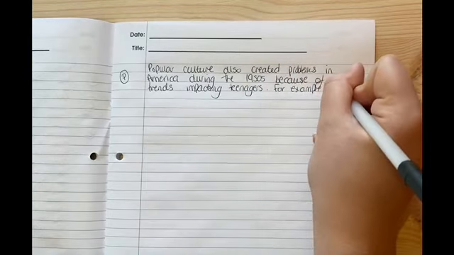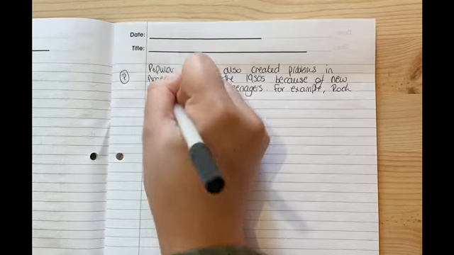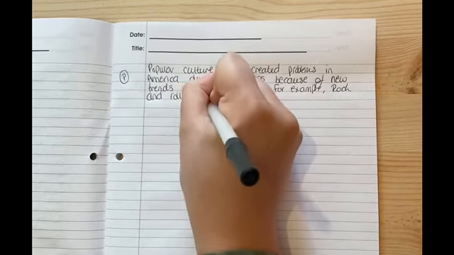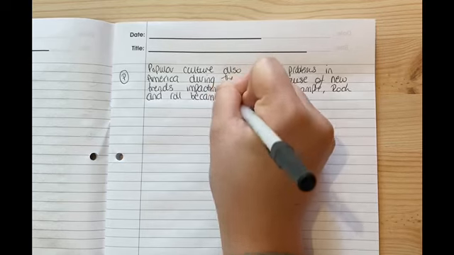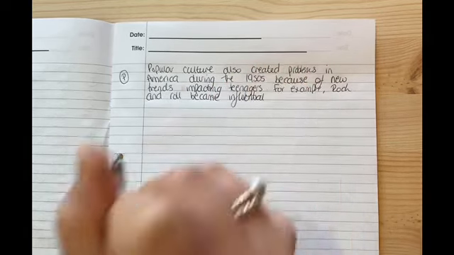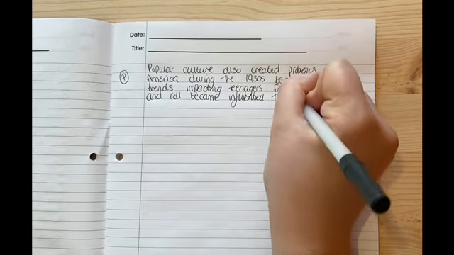So I'm going to say, for example, rock and roll we're going to start with. So rock and roll became influential through the music of Elvis Presley.